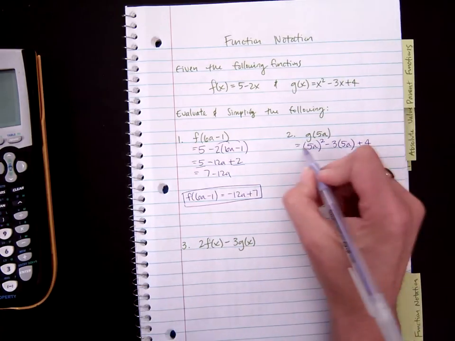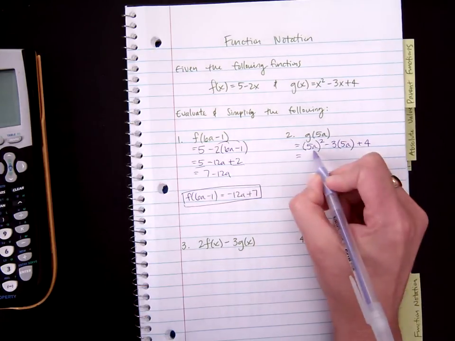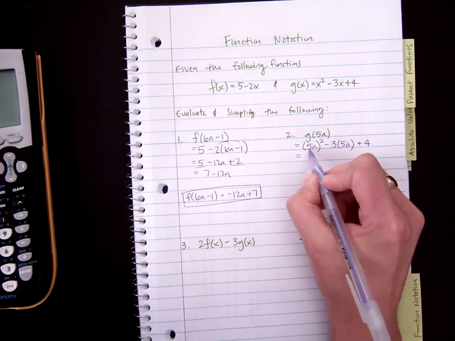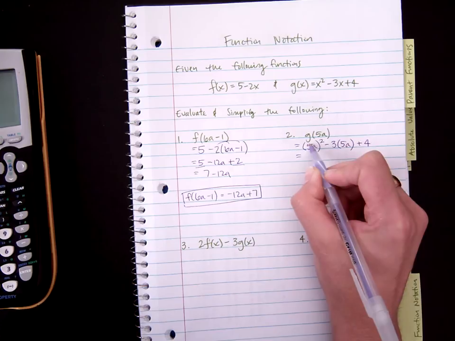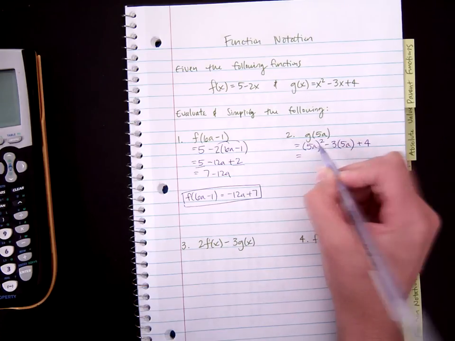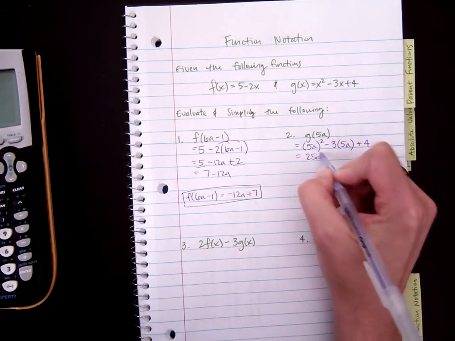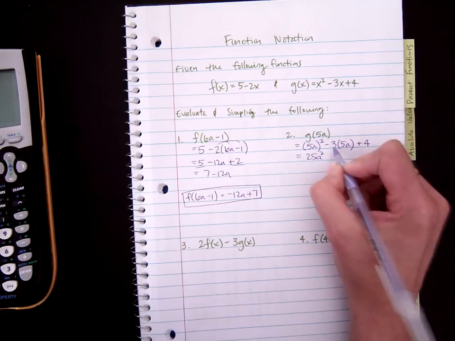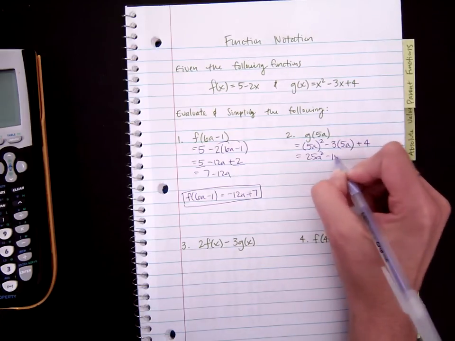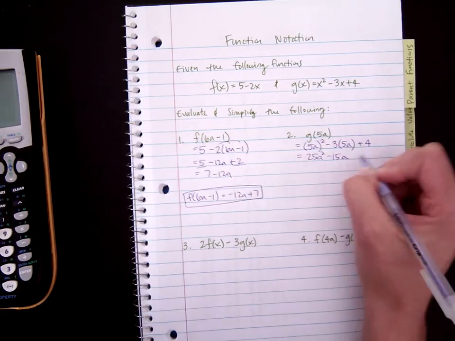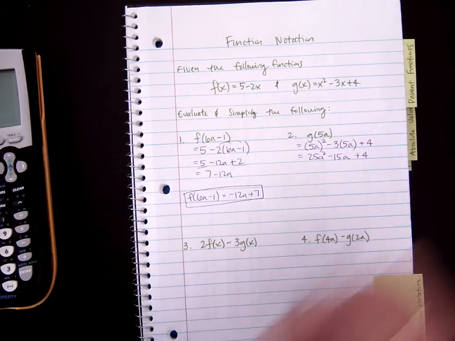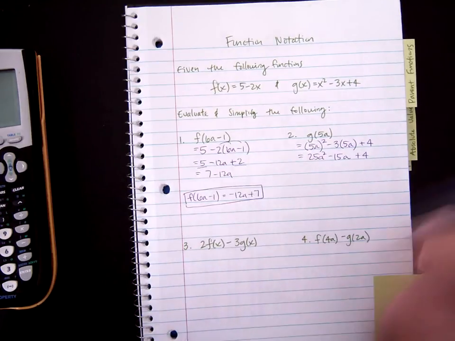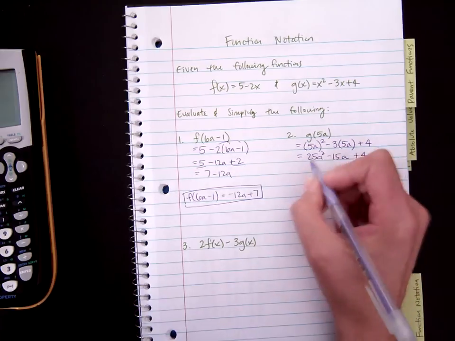Okay, so now here, a lot of people made this mistake on assignment 1.4. When you have 5a squared, you have to square the 5 and square the a. So that would be 25a squared. Negative 3 times 5a would be negative 15a. And then plus 4. Now we don't have any like terms, so we are done.